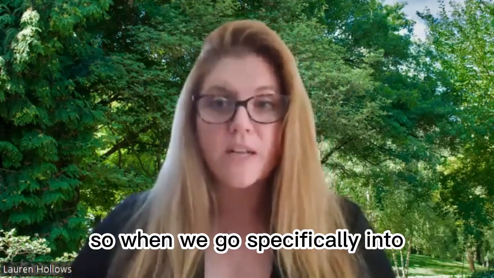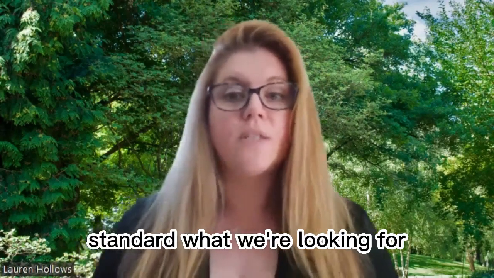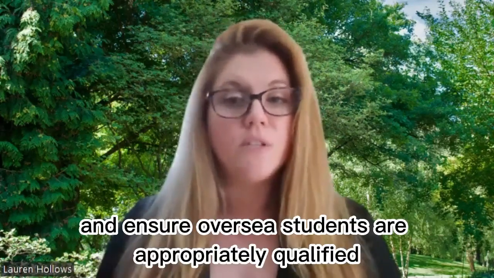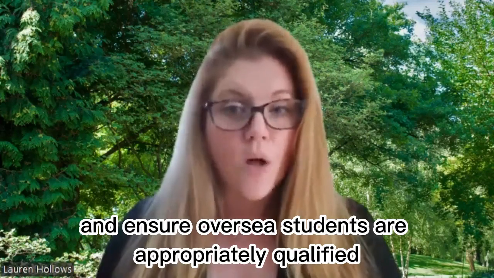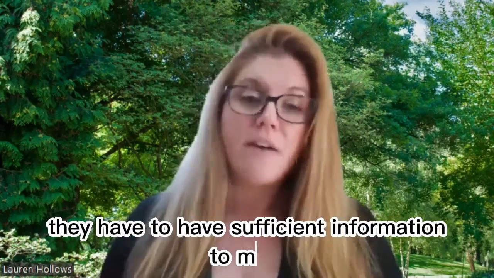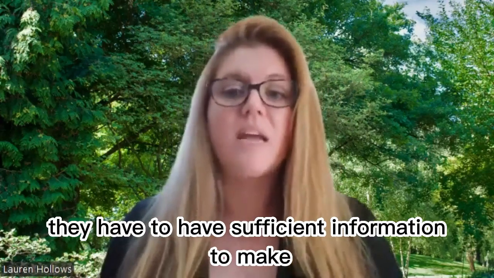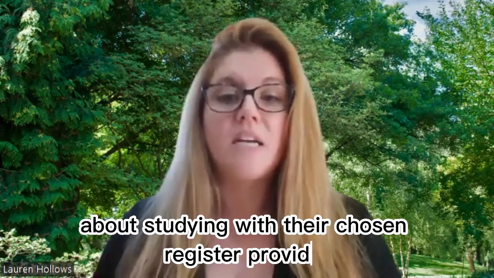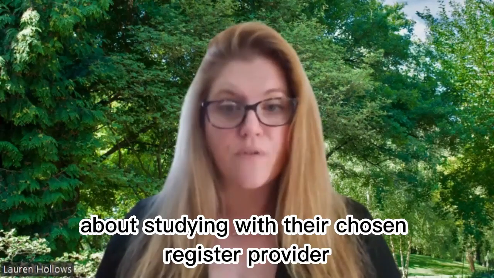When we go specifically into Standard 2, what we're looking for is that registered providers have to recruit responsibly and ensure overseas students are appropriately qualified for the course they are seeking to enroll in. They have to have sufficient information to enable them to make an informed decision about studying with their chosen registered provider.